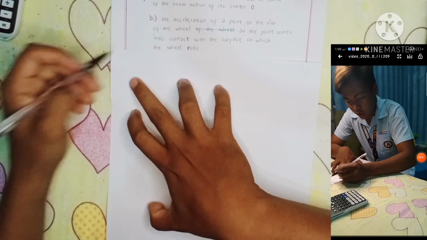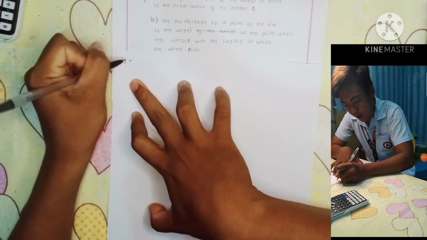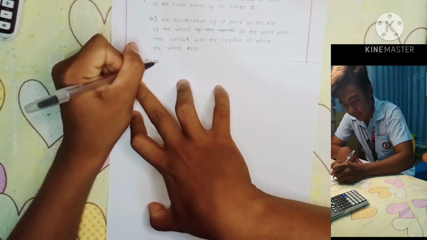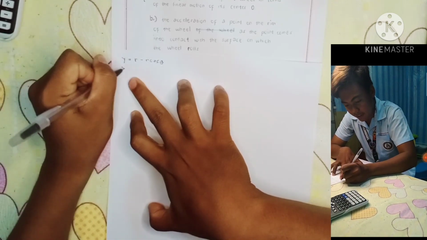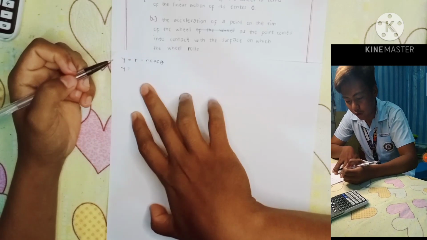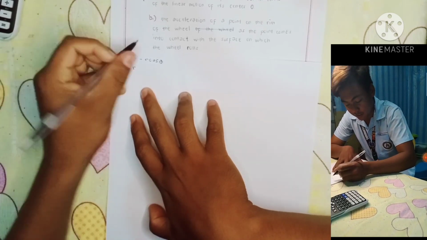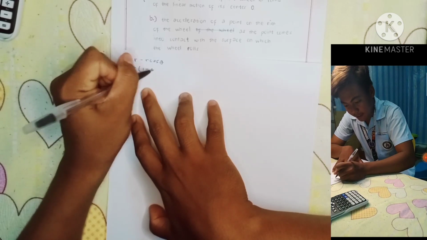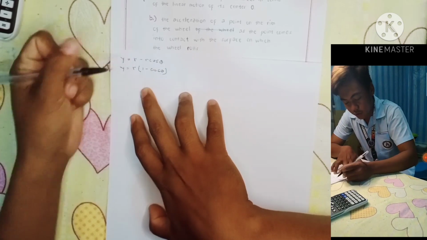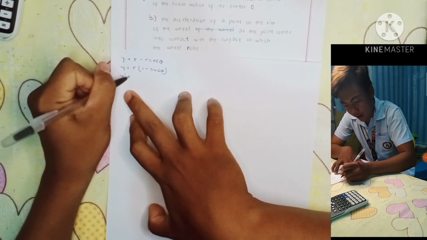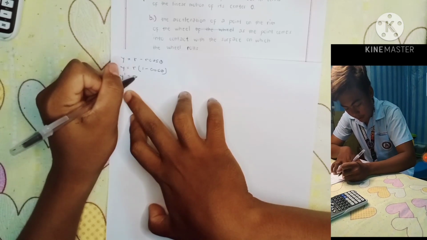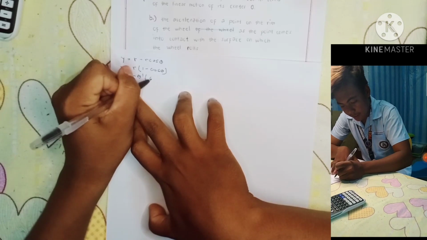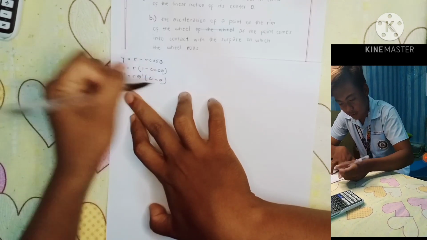And for y-axis, y is equals to R minus R cosine theta. So y is equals to, factor out the R, R times 1 minus cosine theta. So y prime is equals to R theta prime times sine theta.